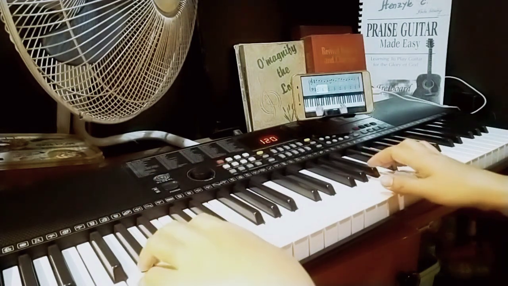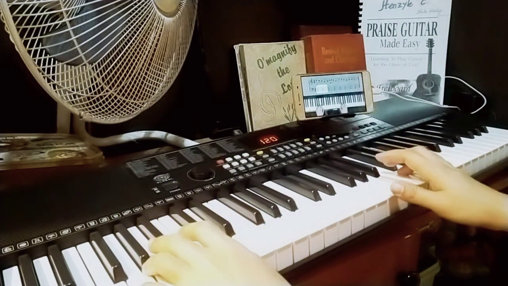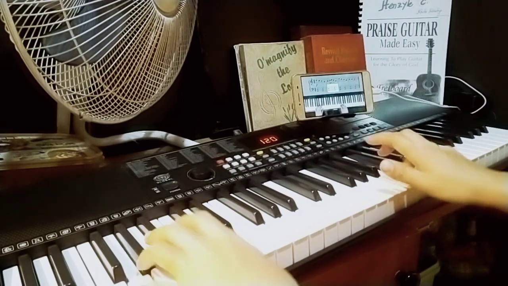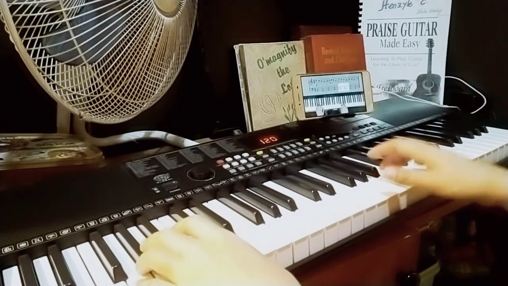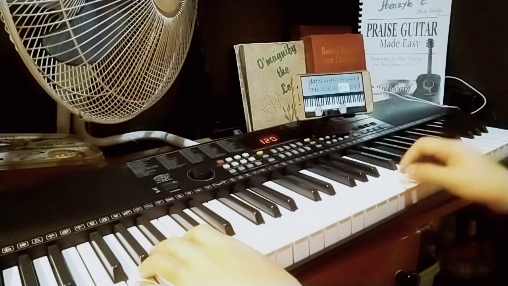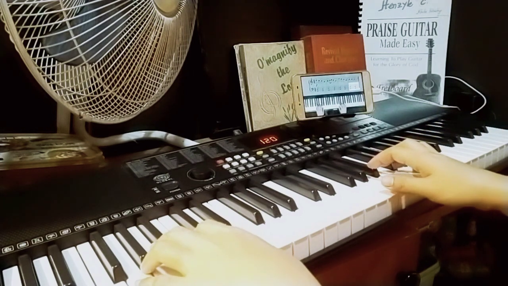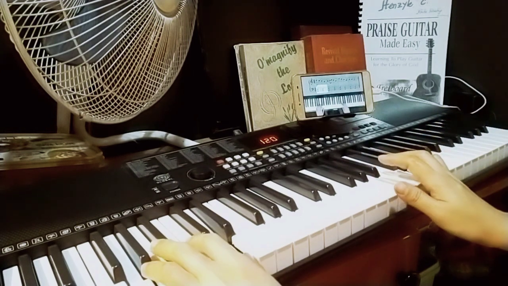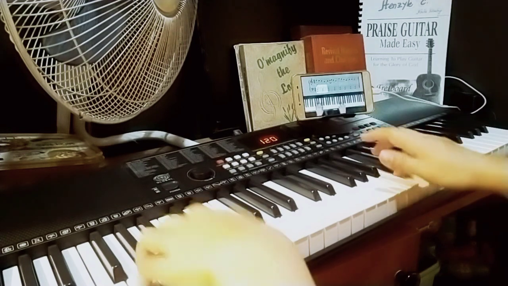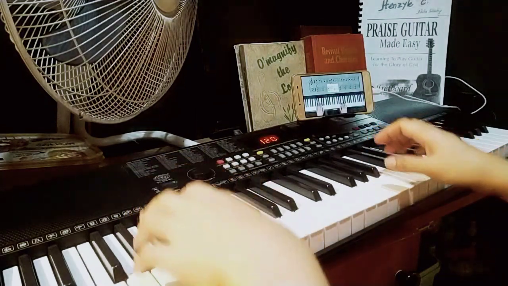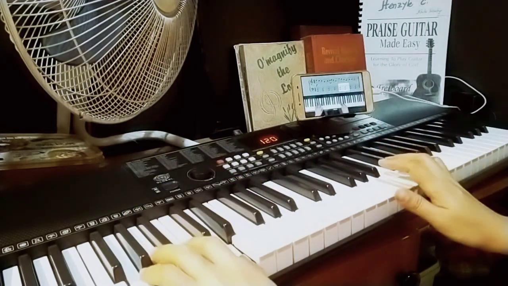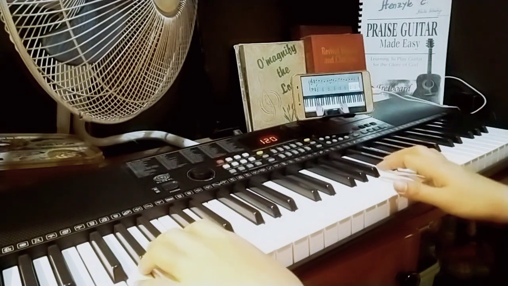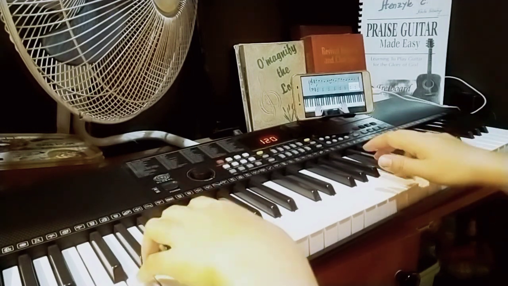Ready, go. 1, 2, 3, 4. 1, 2, 3, 4. Keep counting. 3, 4. Now piano.